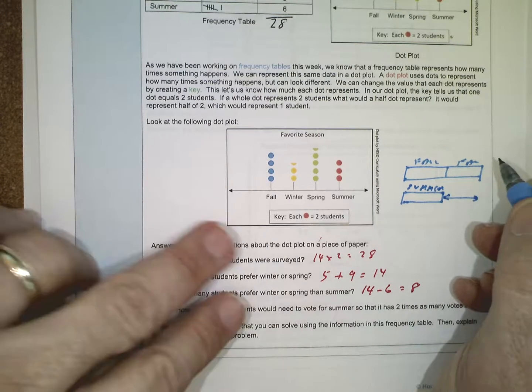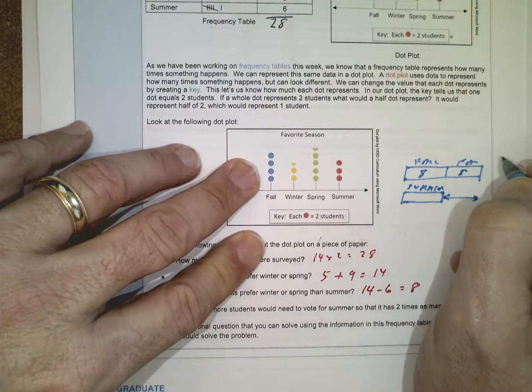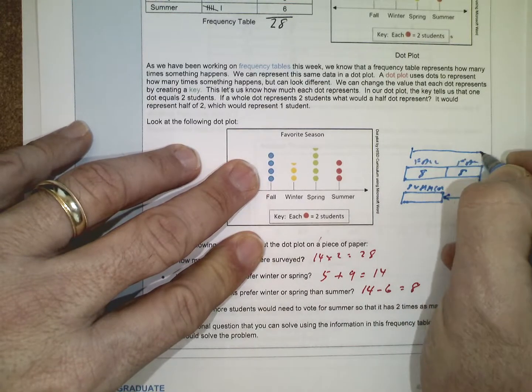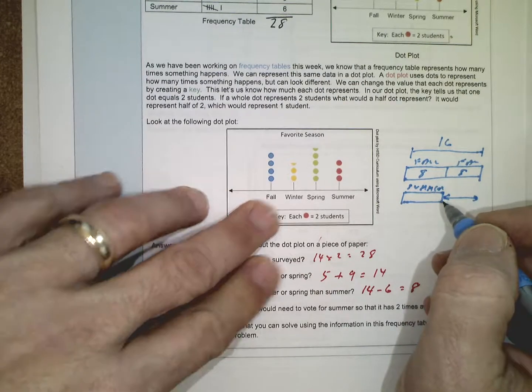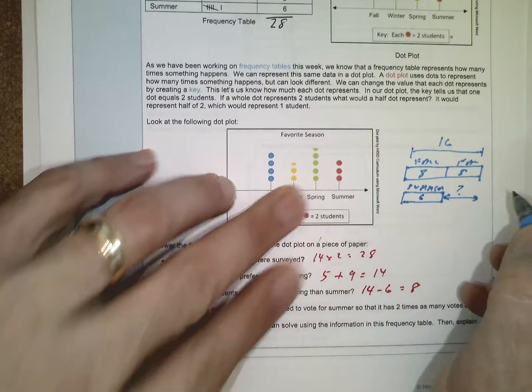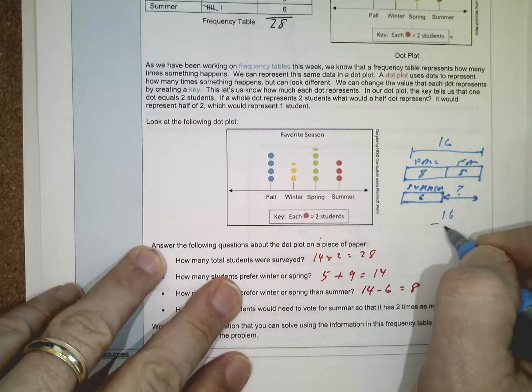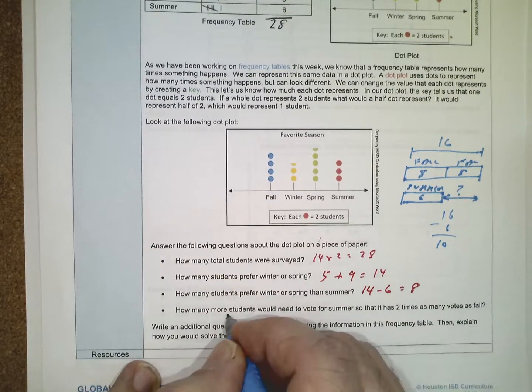So fall, we have 4 dots, that's 8. So 2 times fall, we would calculate that total, that's 16. And then we have summer is 6. So what would this difference be? Well, 16 minus 6 would be 10. So the answer would be 10.